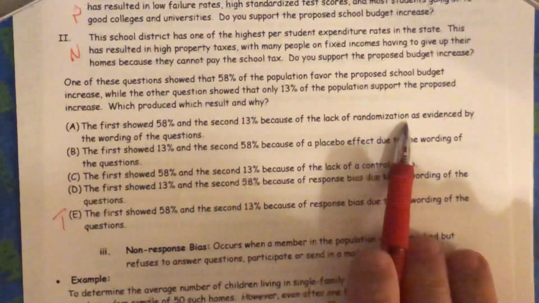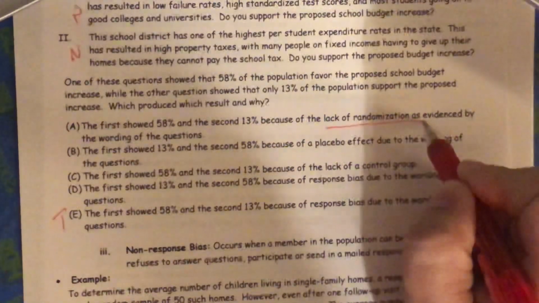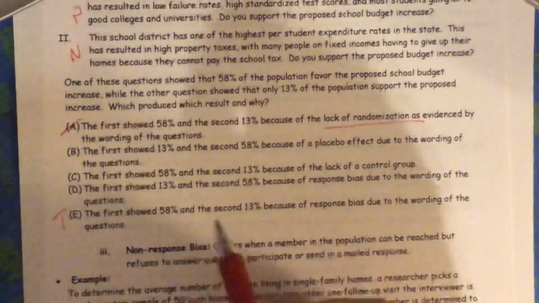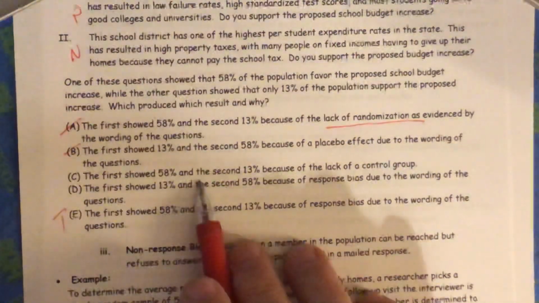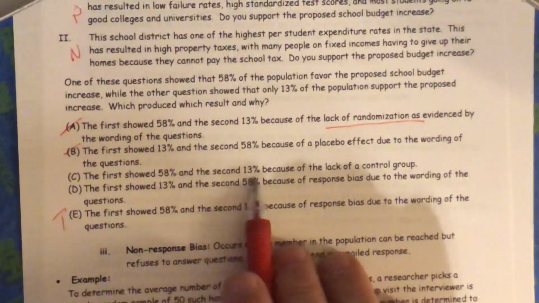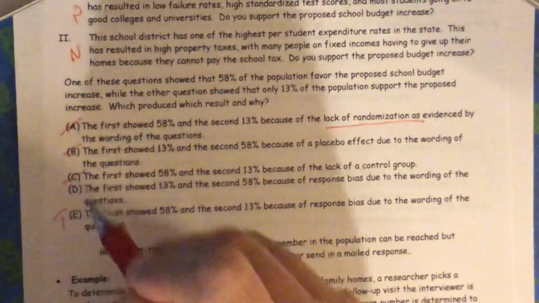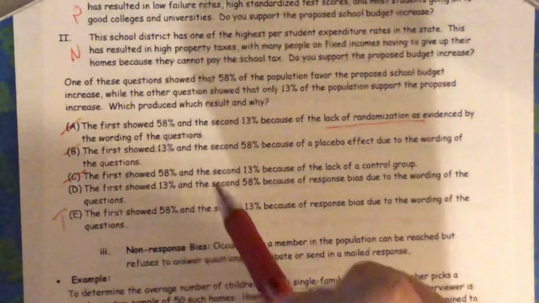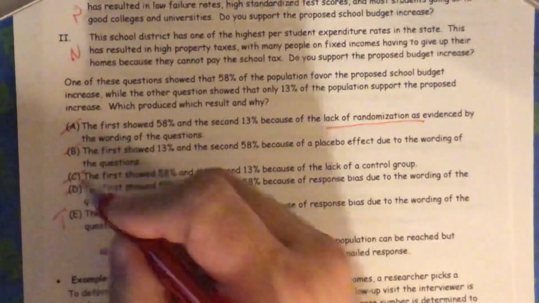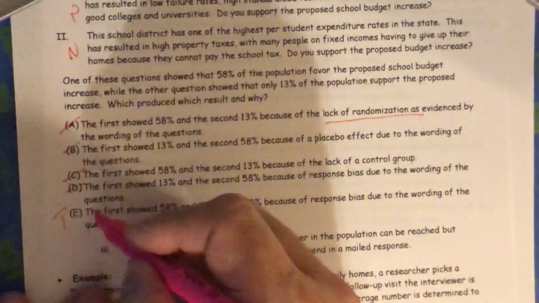We don't know anything about randomization, so that one can't be it. This is wrong: the first showed 58 and the second 13% because of the lack of a control group. It's not an experiment, so we wouldn't have one. It's a survey. Another one has the percentages swapped. So the only one it could be is letter E.